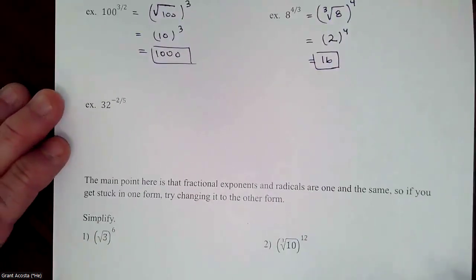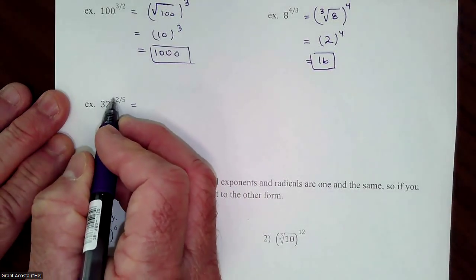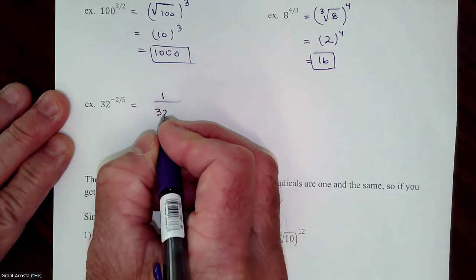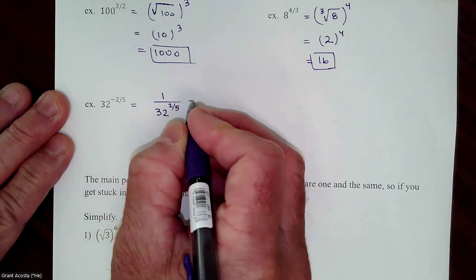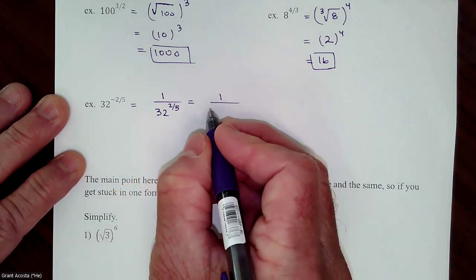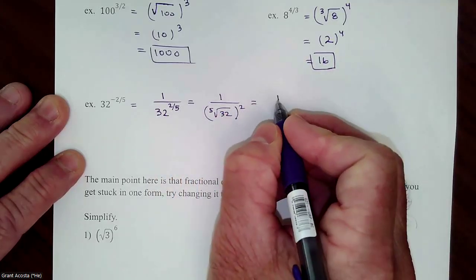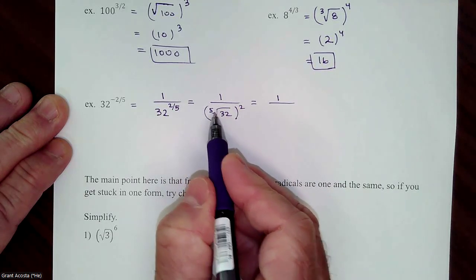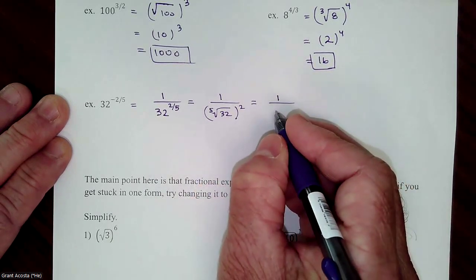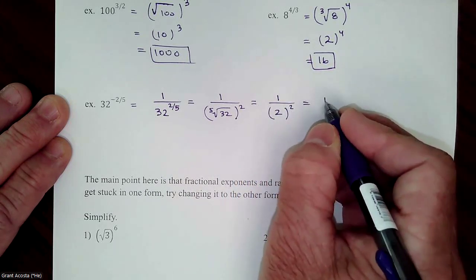One more. Don't forget, the rules with negative exponents still apply. If I wanted to do 32 to the negative 2/5, the first thing I would do is know that that's the same as 1 over 32 to the positive 2/5. And then it's just as we were doing. To figure out the denominator, I would take the 5th root of 32 and then square that answer. It's getting a little bit tough here, but a number times itself 5 times that equals 32, if you work it out, ends up being 2. 2 times itself 5 times is 32. So it's 1 over 2 squared, which is 1/4.